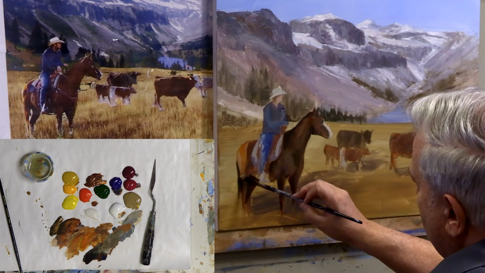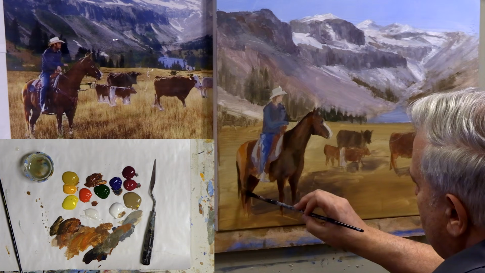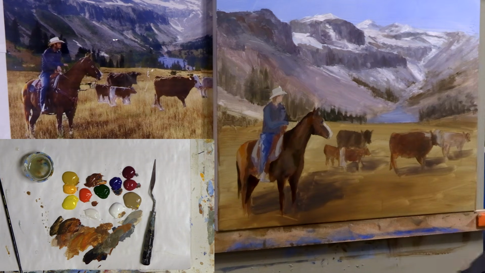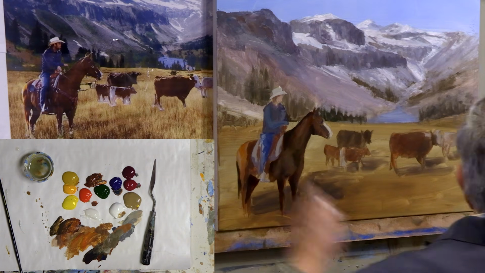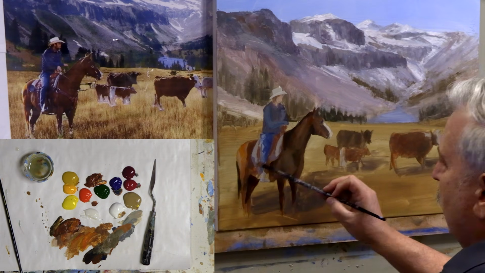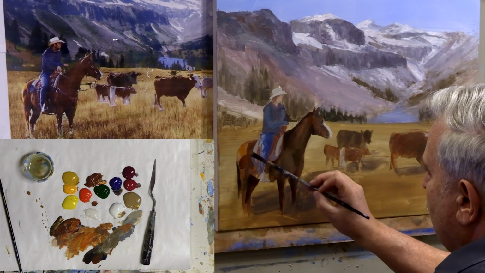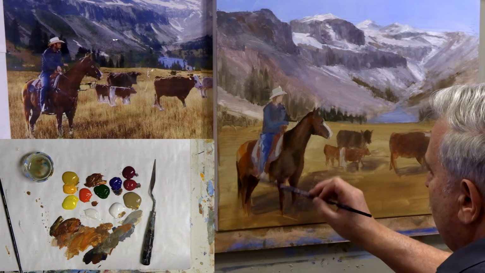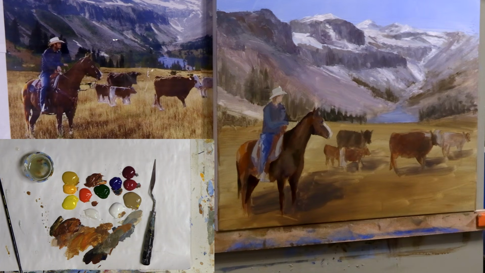Then we'll push that shadow of that muscle in there, right? So I light it up, and so you see, and then we have some of the shadow of the muscle. I'll cool the burnt sienna down just a bit. Right in here, we'll get that shadow of that muscle right there.